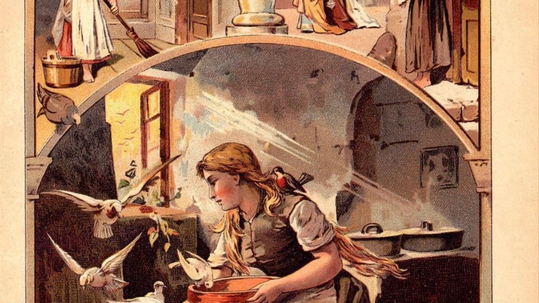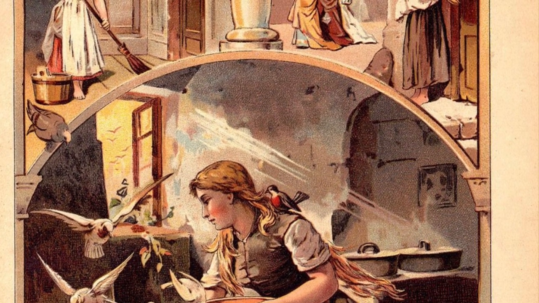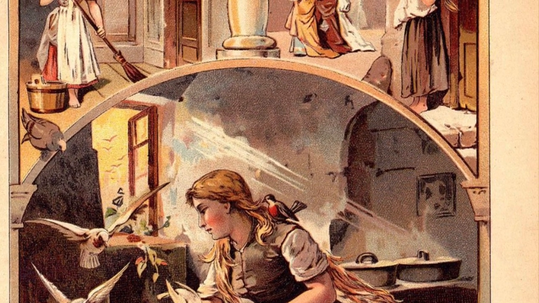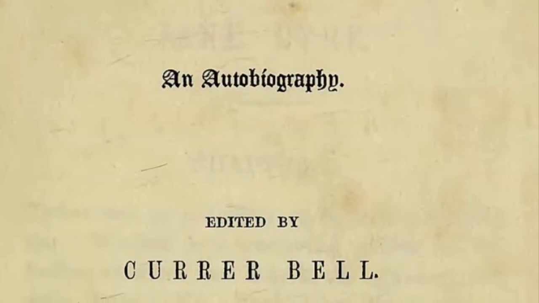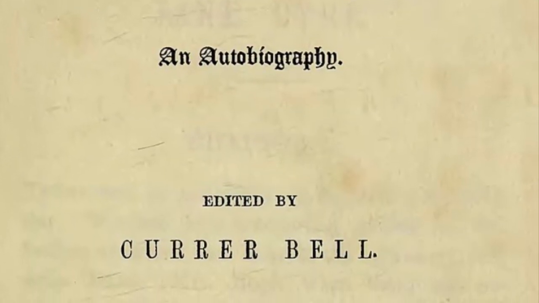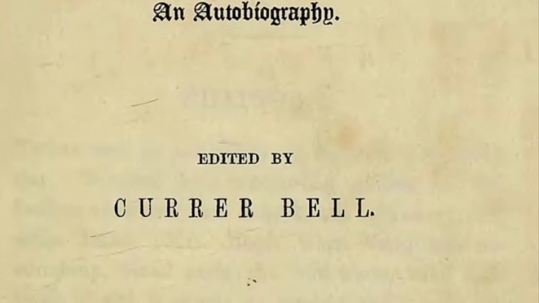We'll also be discussing the societal expectations of women during the 19th century and how it relates to the novel. So, are you ready to explore beyond the pages? Get comfortable, grab a copy of Jane Eyre, and let's dive in.